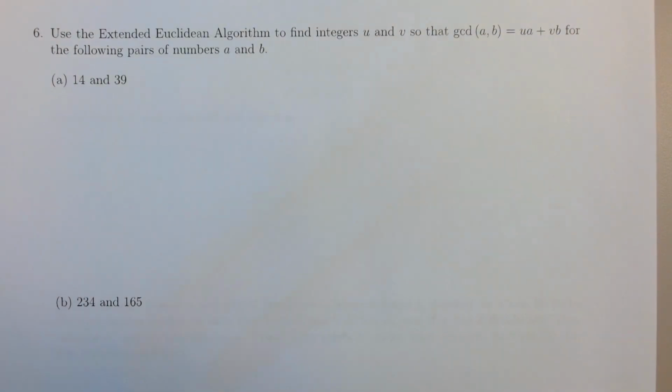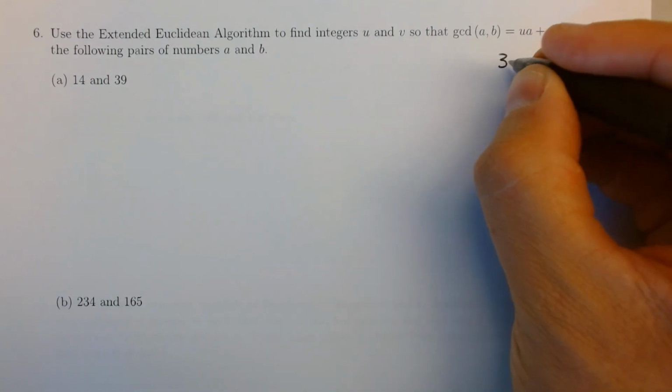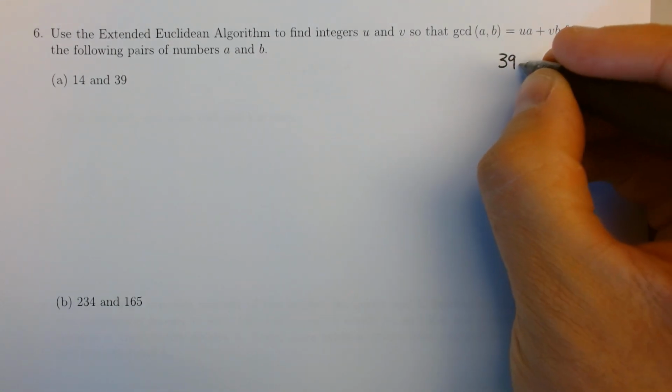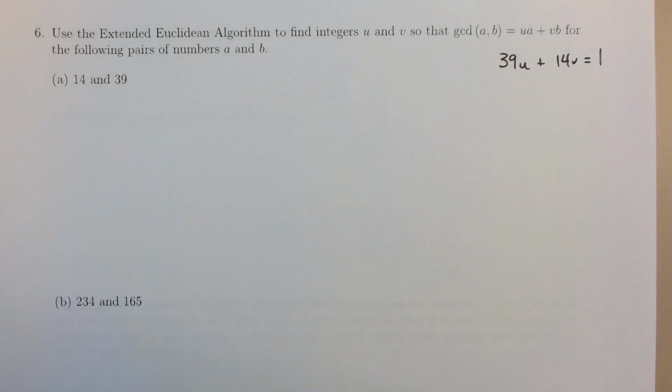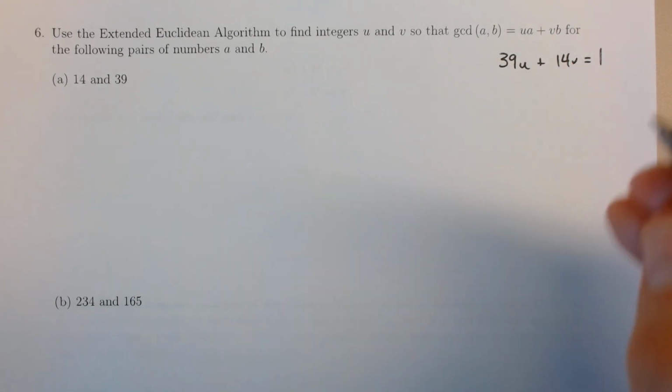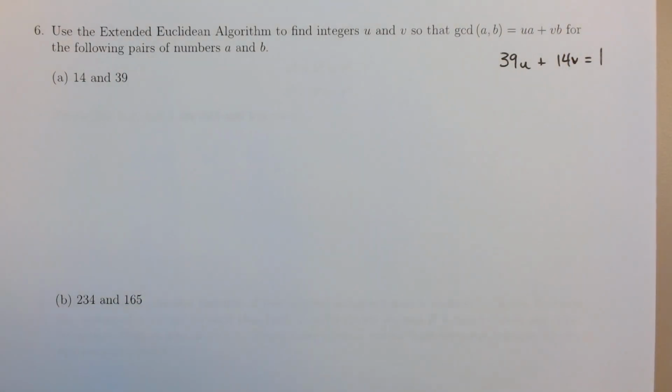So we'll do 14 and 39 again. It's pretty clear that the GCD here is 1. So I should be able to find a linear combination, say 39 times U plus 14 times V, that equals 1. So our goal here is to find what that U and V are.